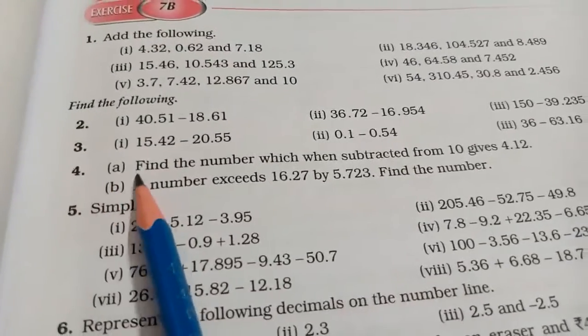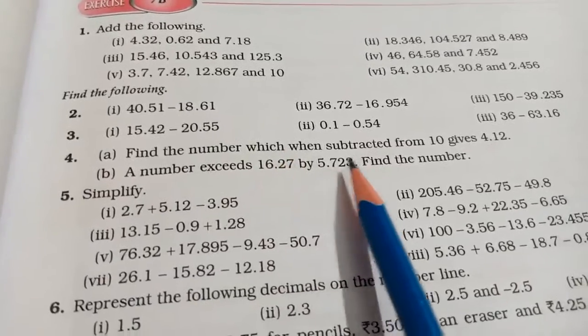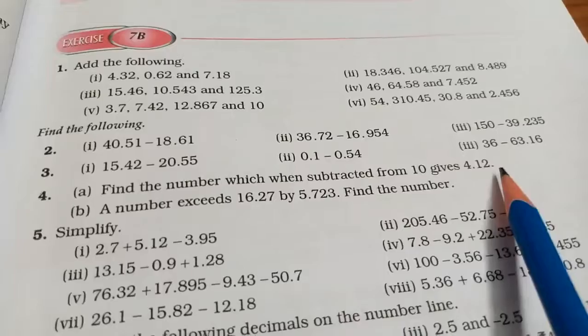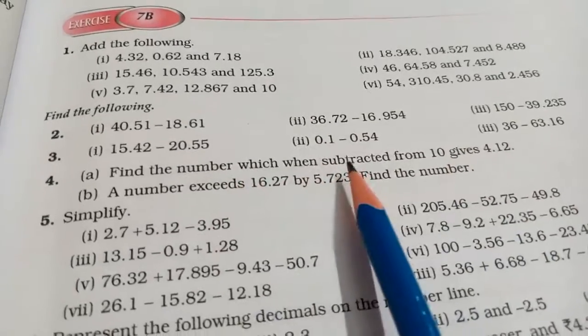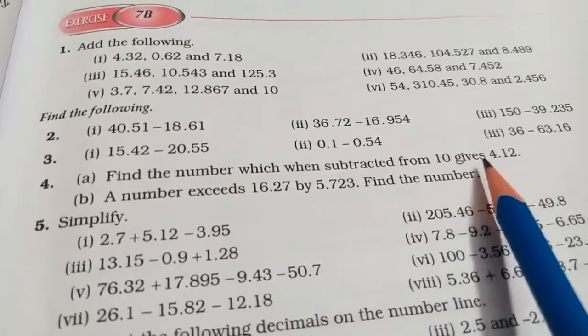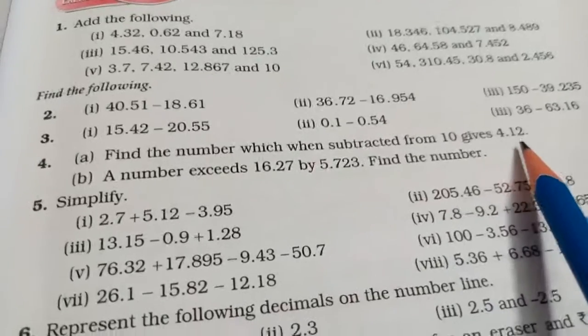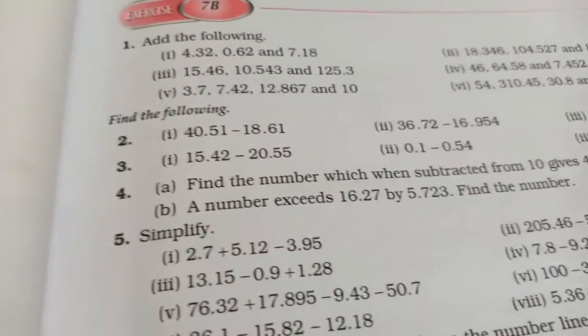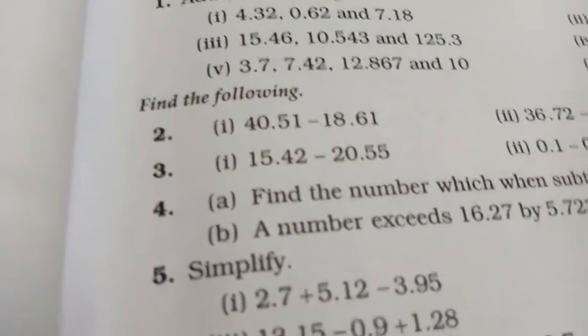Question number 4A. Find the number which when subtracted from 10 gives 4.12. So I am going to subtract a number from 10 and I have to get the answer as 4.12. That is the concept they are telling, and they are asking you to find the number. So how to do the sum here, students? We are going to do the calculation in such a way. We are going to take the number as x.